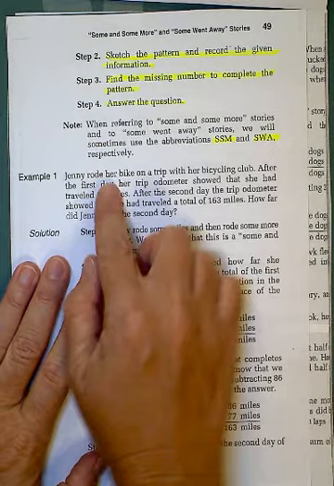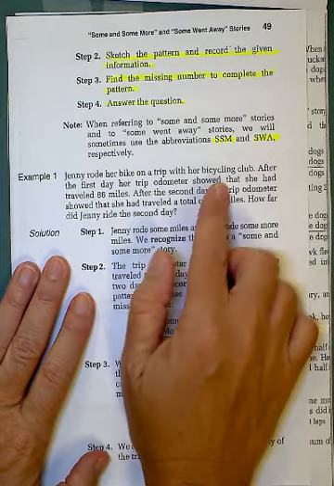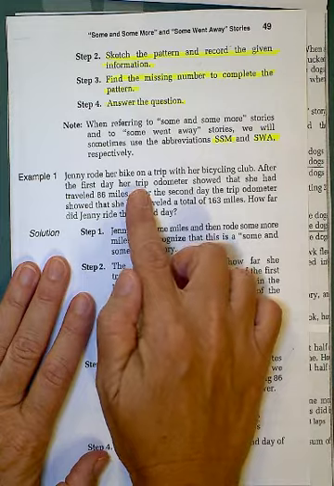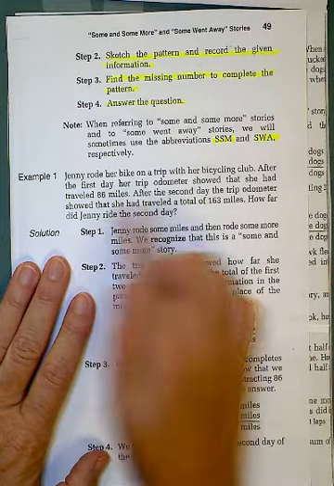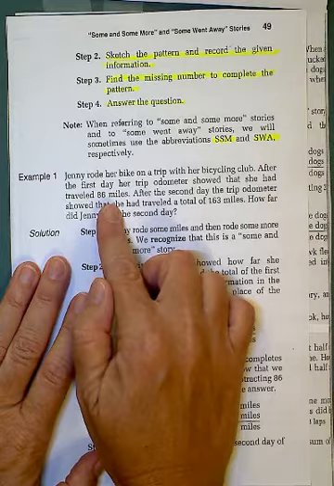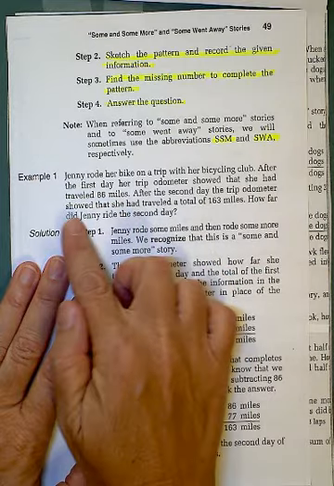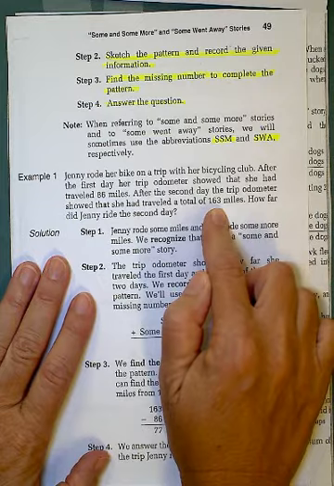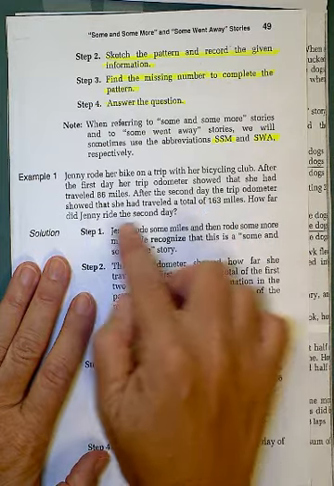Jenny rode her bike on a trip with her bicycling club. After her first day, her trip odometer showed she had traveled 86 miles. After the second day, the trip odometer showed she had traveled a total of 163 miles. How far did Jenny ride the second day?